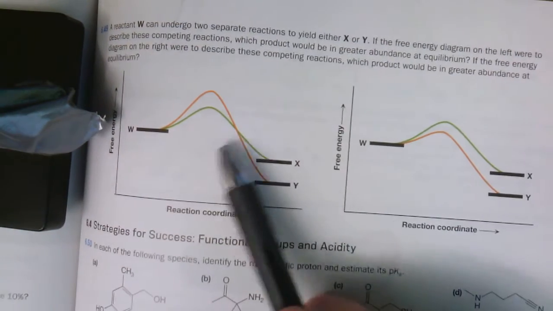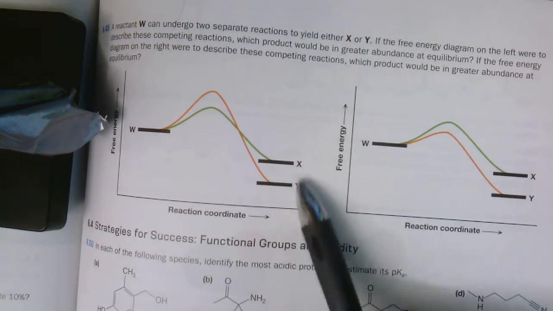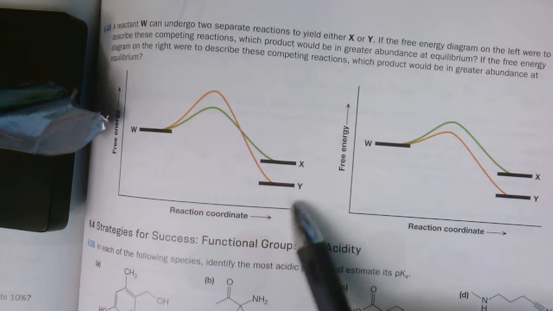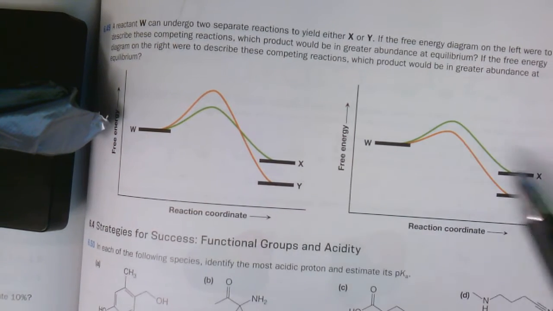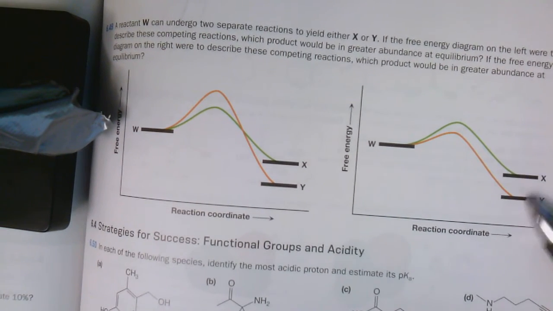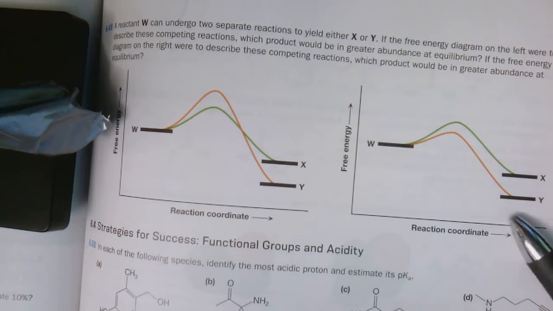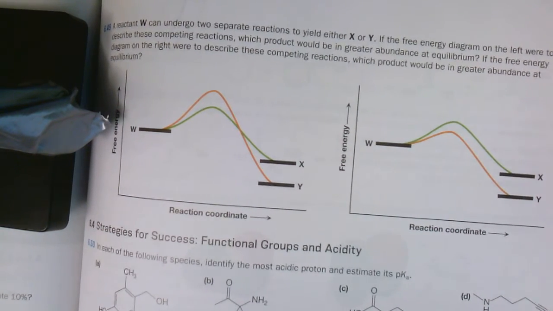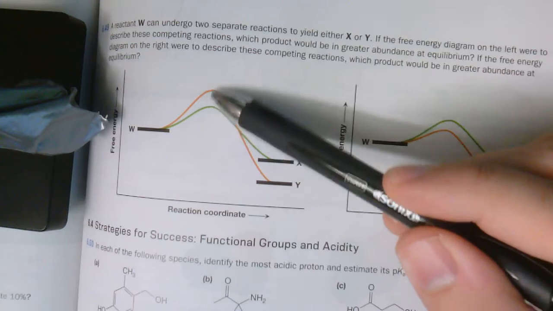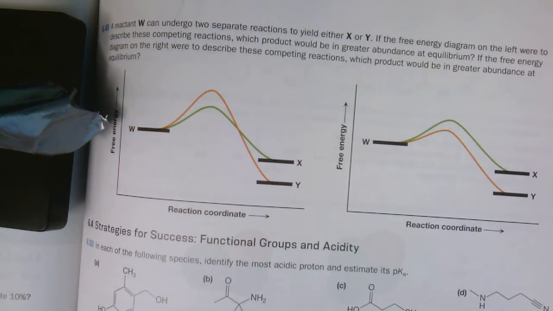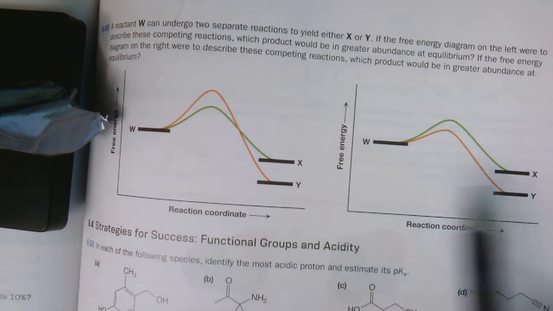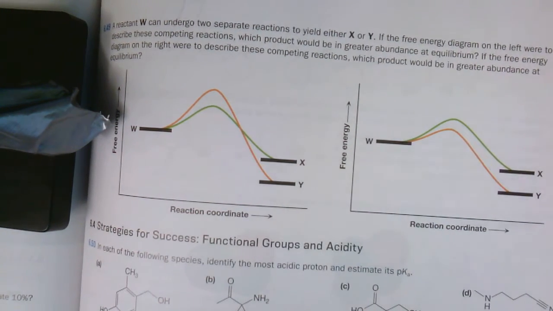So the one we would expect more of in the left reaction would be Y, right? Because Y is more stable than X, so we should expect to see a larger thermodynamic proportion of Y. On the right side, Y is also lower energy than X, so Y should be favored by this reaction as well, right? It favors the more stable product. These lines only have to do with the activation energy, which only tells you something about the rate and not the equilibrium position. Okay, so in both cases, Y is more stable, so Y is going to be more abundant at equilibrium.